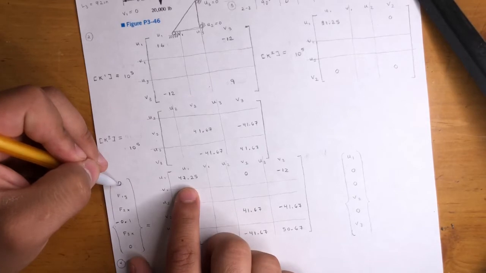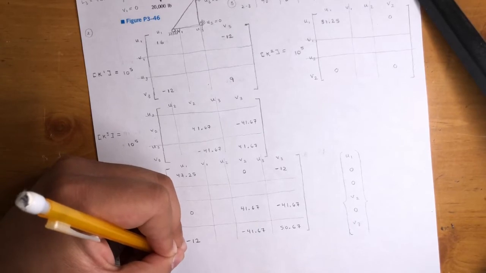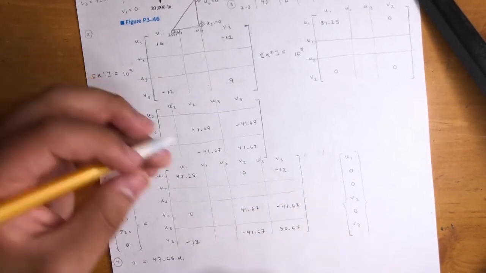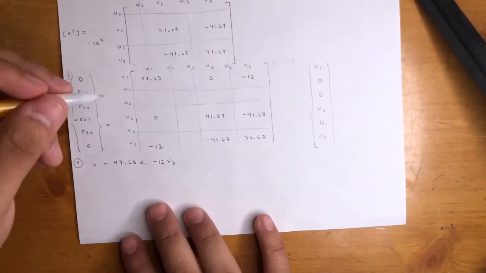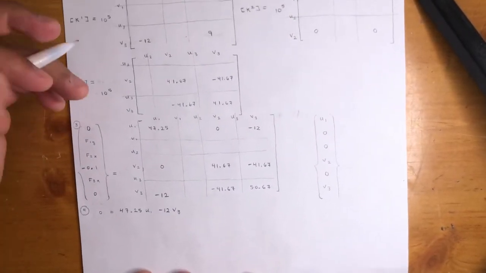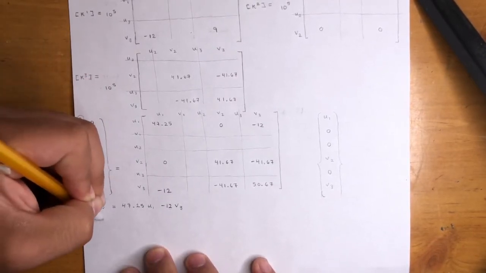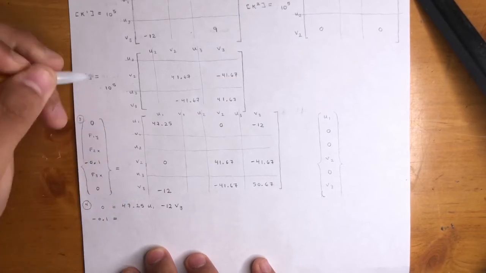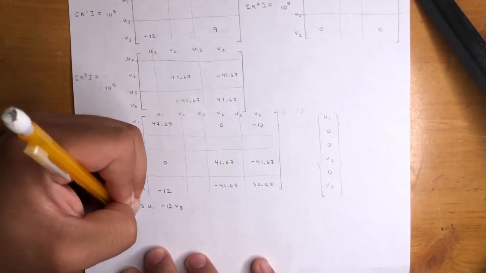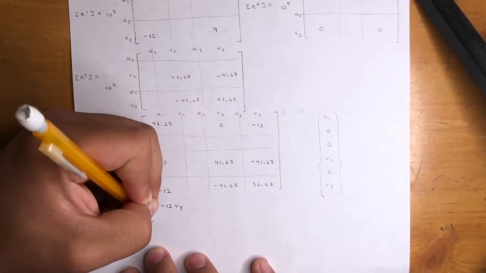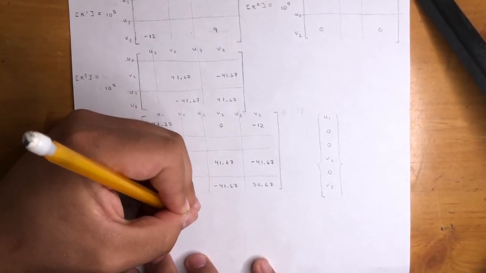0 is equal to 47.25 u1 plus 0 v2 minus 12 v3. Okay, that's the first equation. Next equation, that's going to be negative 0.1 is equal to 0 u1, 41.67 u2, v2, I'm sorry, v2 minus 41.67 v3.